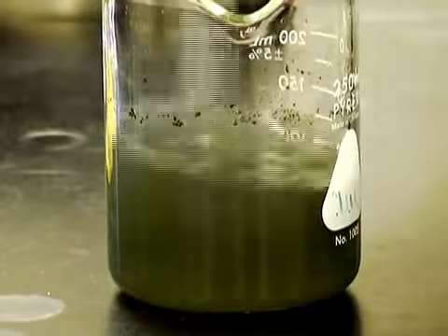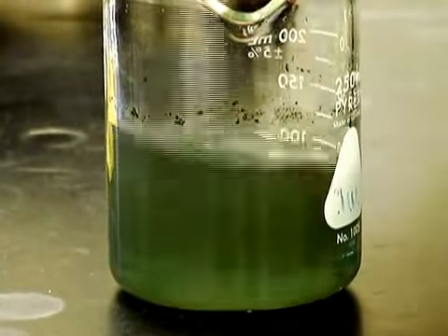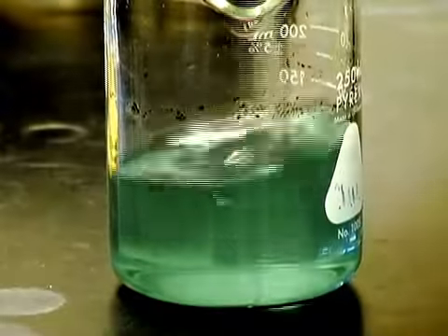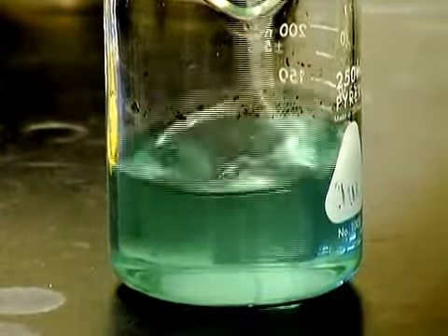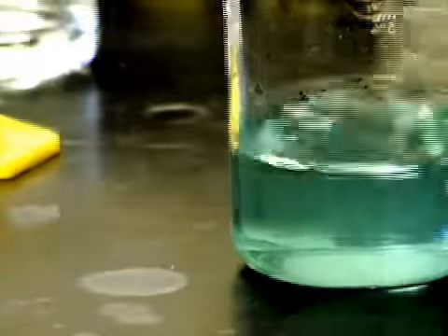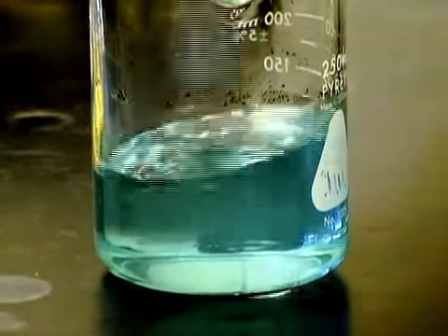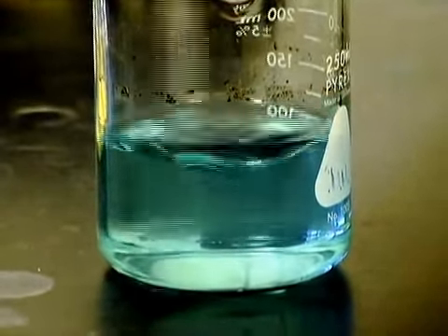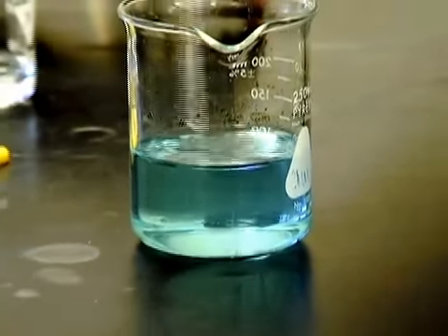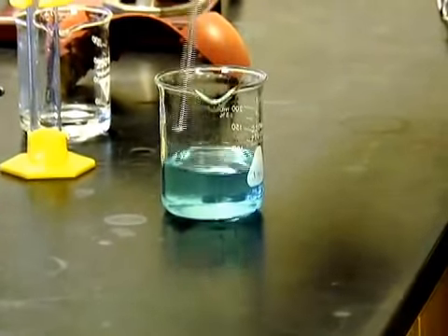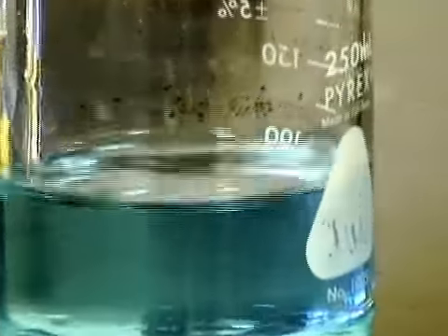As I stir, stir, stir, you can see it lightening up. Any minute. Woo! Look at that. That's just phenomenally amazing. It went from solid black back to our beautiful blue copper ions in there.